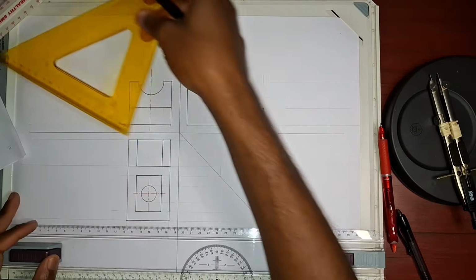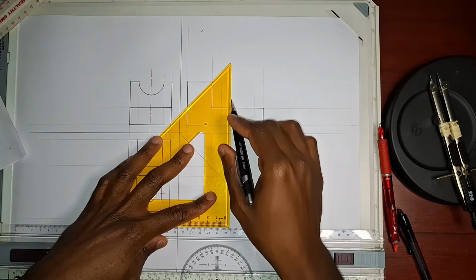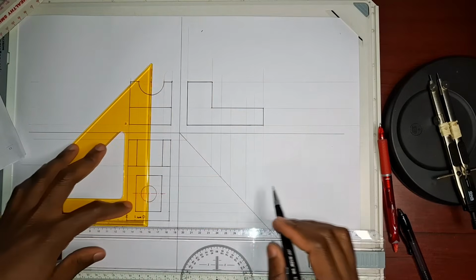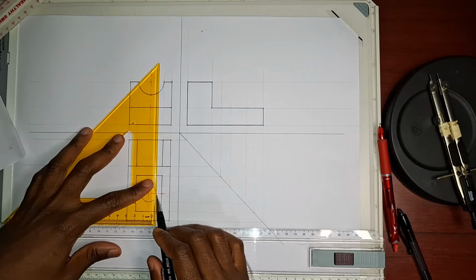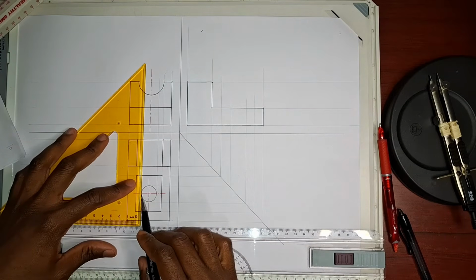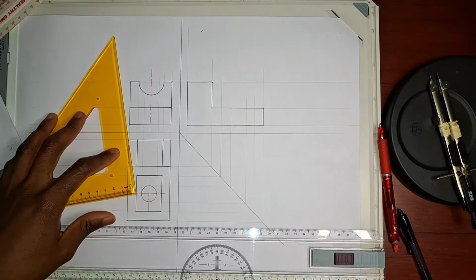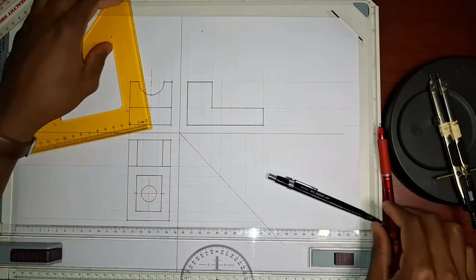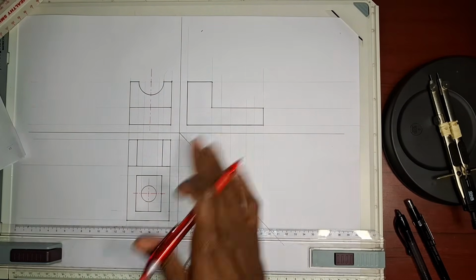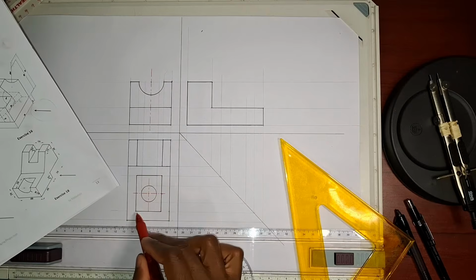And also, okay, let me just finish it there. Like that. And also from here, that way, and that way, right? Now let's complete the dotted lines. Let's start from this side.